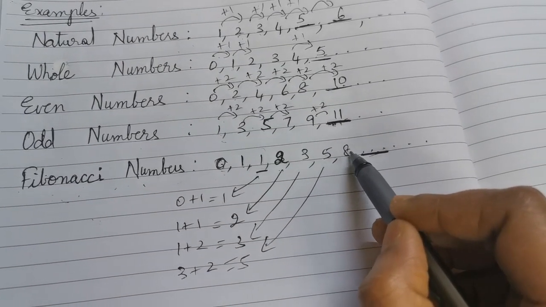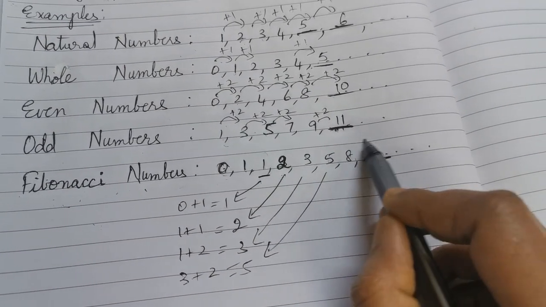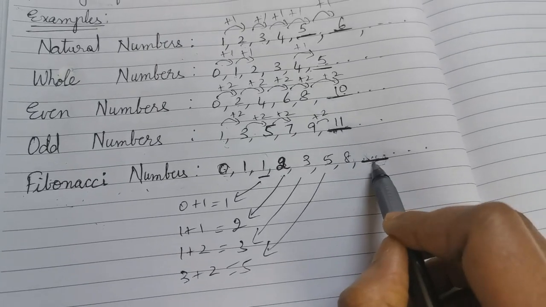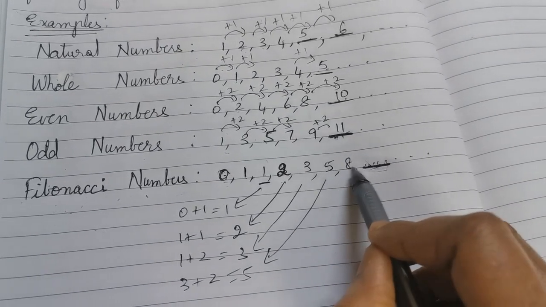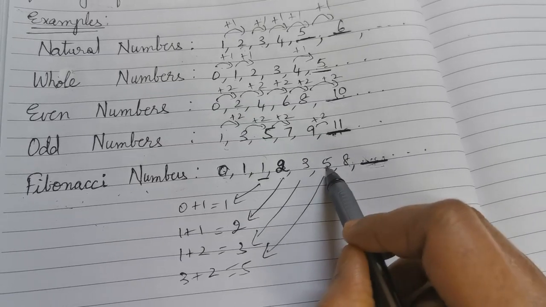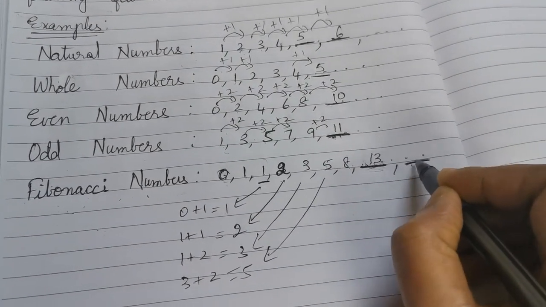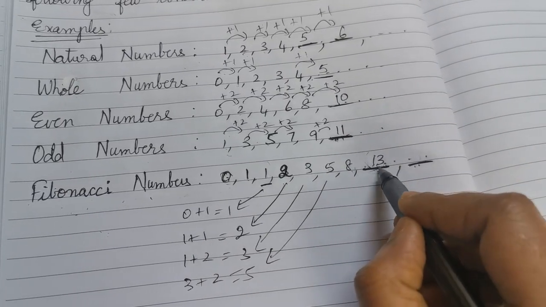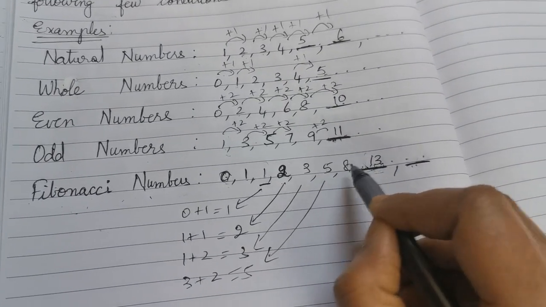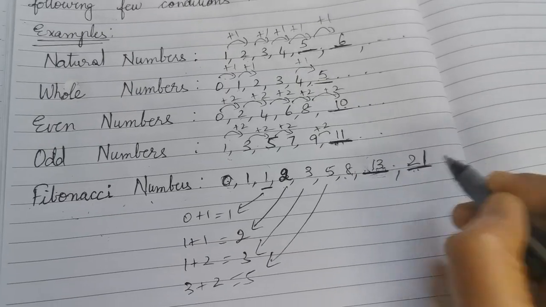So, to get a number in the Fibonacci series, we will have to add the previous two numbers. So, the sum of the previous two numbers is the value for this particular place. So, previous two numbers are 5 and 8. 8 plus 5 will give us 13. So to find the next number, I will have to add the previous two numbers. Which are the previous two numbers? 13 and 8. So 13 and 8 is 21.